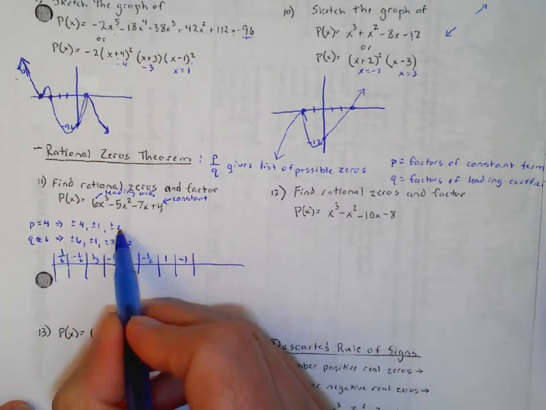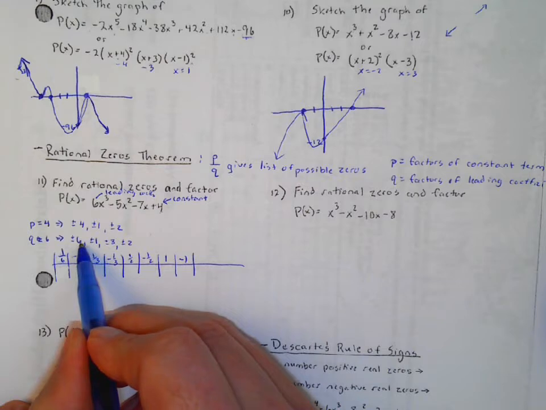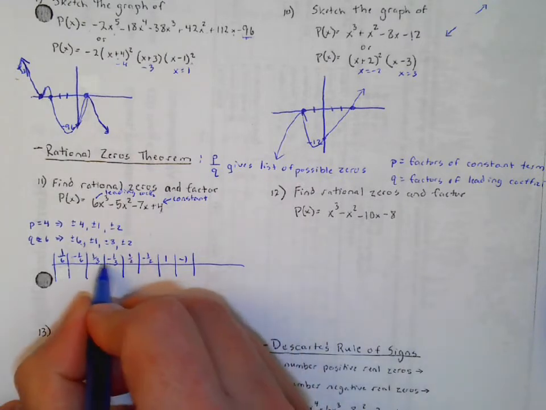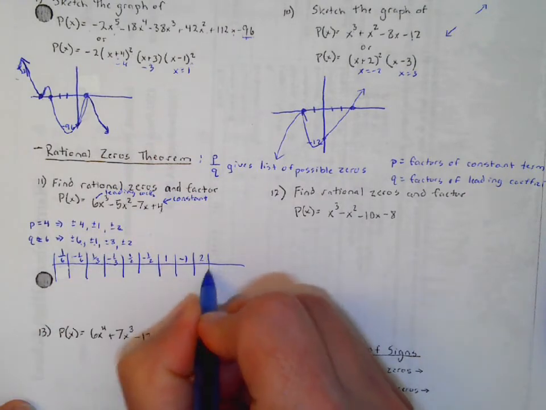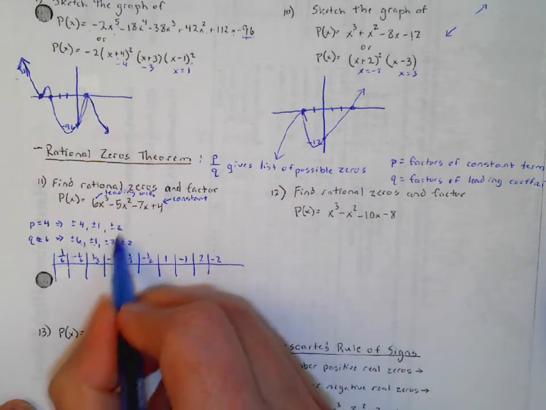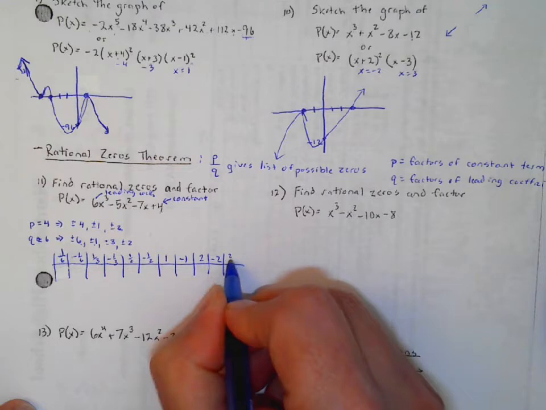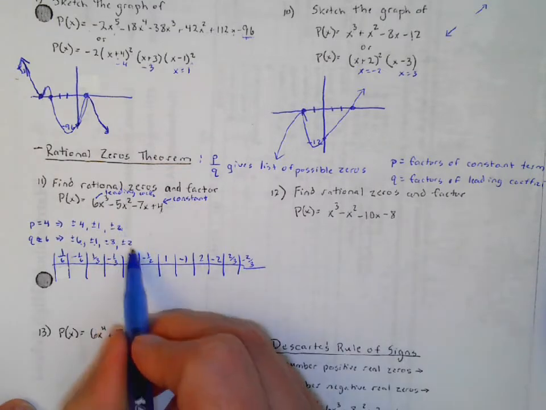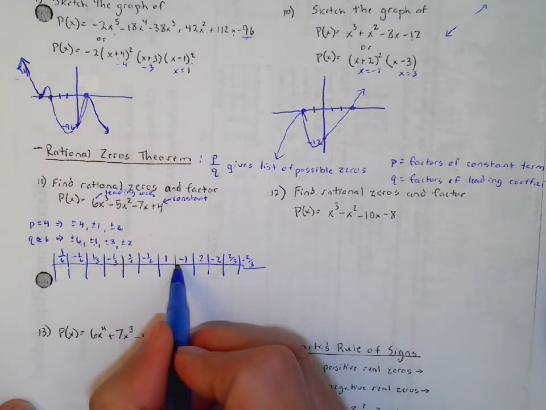So I took the 1 with all these here. Now let's take the 2. 2 divided by 6 is 1/3. But I already have 1/3 listed, so I'm not going to repeat that. 2 over 1 would be 2 and negative 2. 2/3 would be 2/3 and negative 2/3. And 2 over 2 is 1, and we already have 1 and negative 1 there.